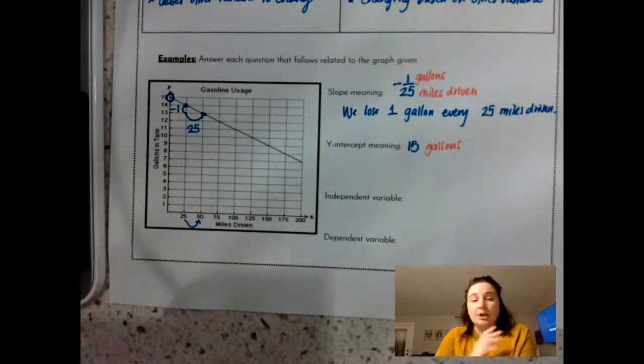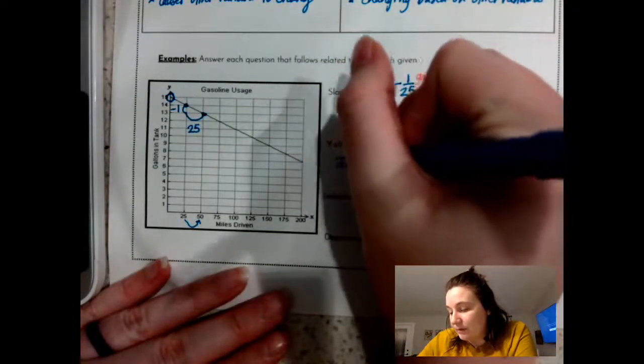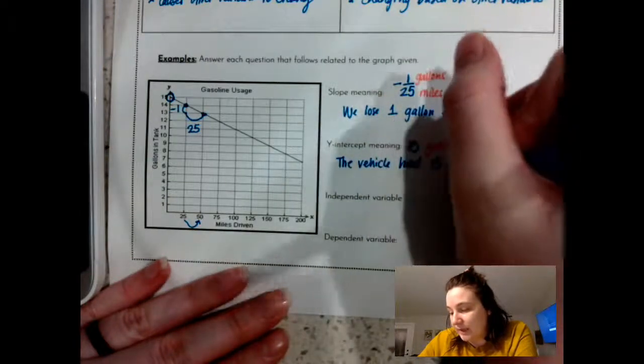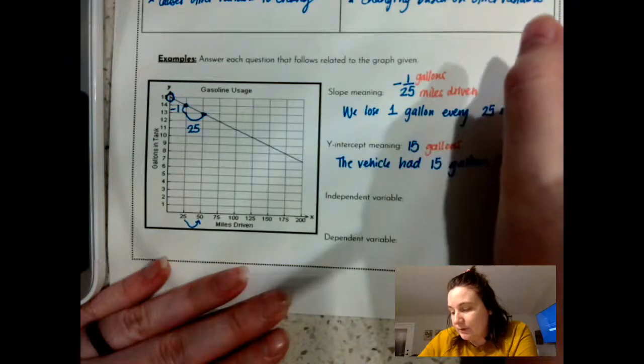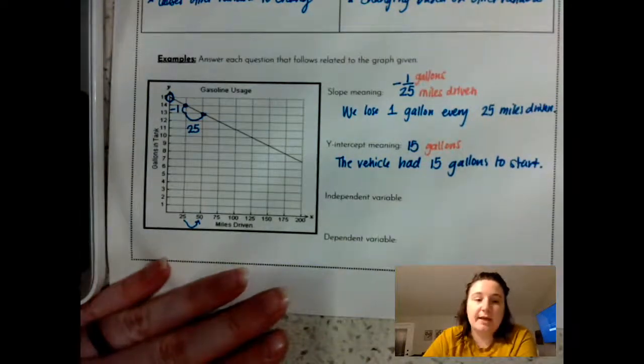And so I want to interpret my y-intercept as a starting point. And so if I have 15 gallons, then I can say something like the vehicle had 15 gallons to start. So before we started driving, we had 15 gallons in our tank.